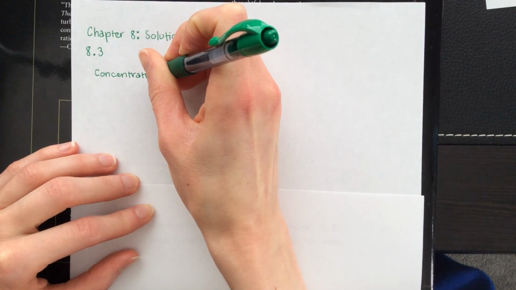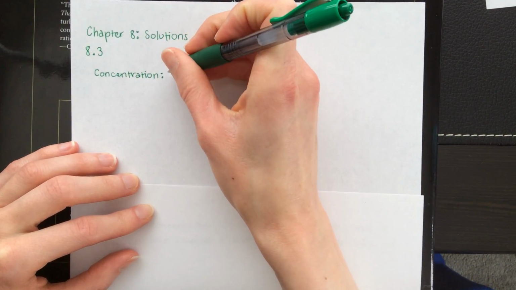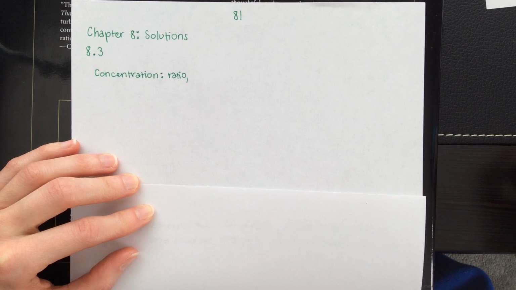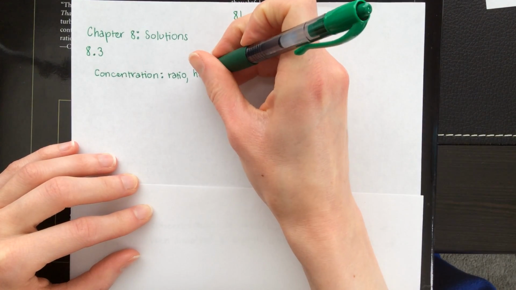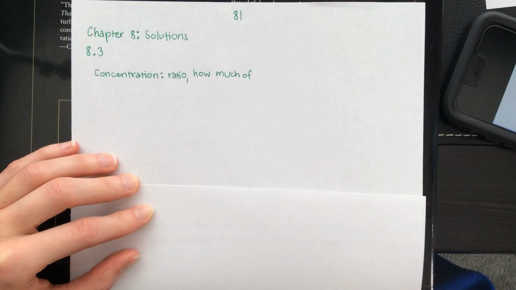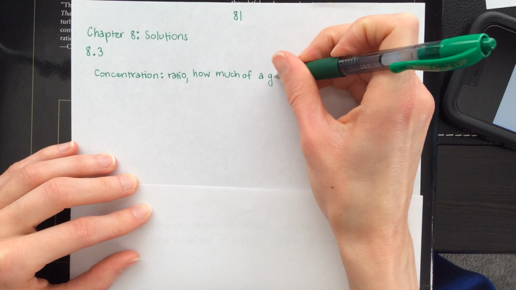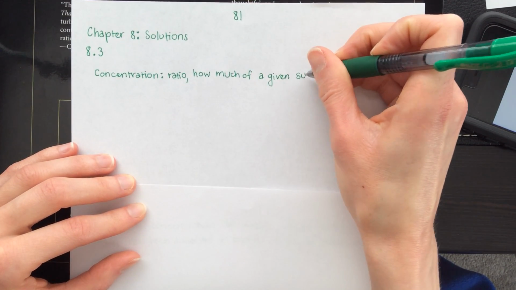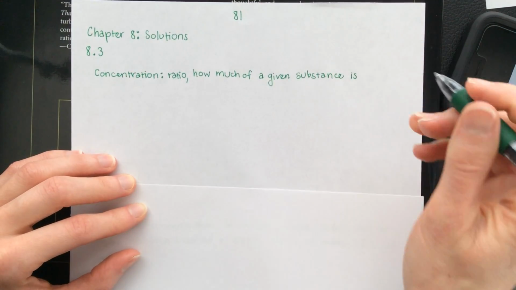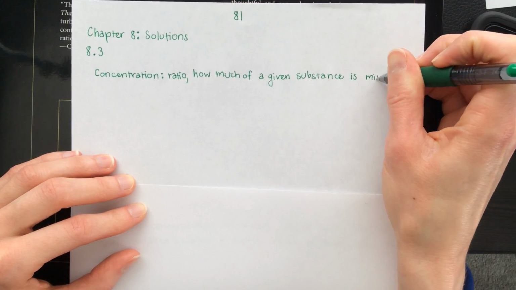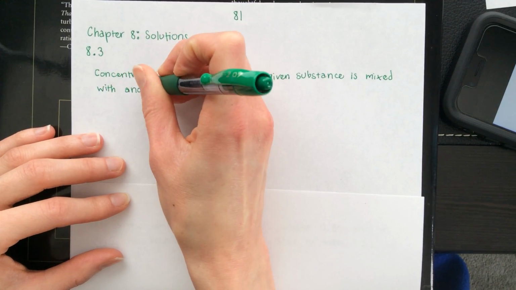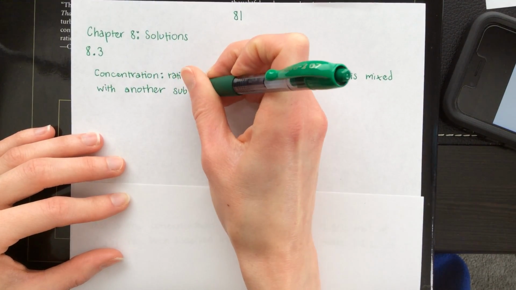So we're going to write down: concentration is a ratio. So it's a fraction. It's got a unit on the top and the bottom. And specifically, it is how much of a given substance is mixed with another substance.